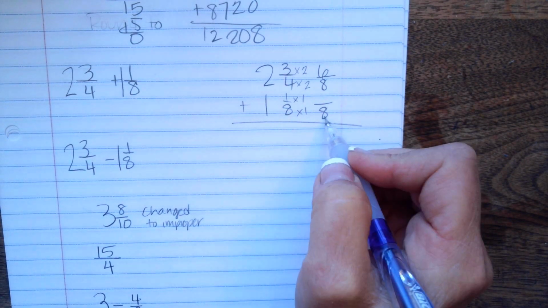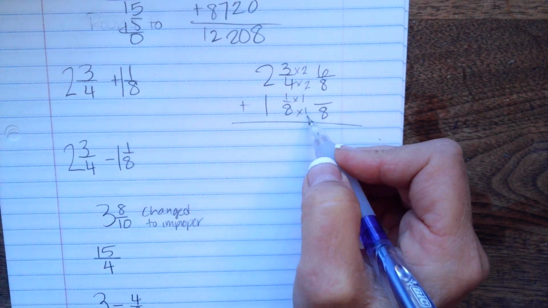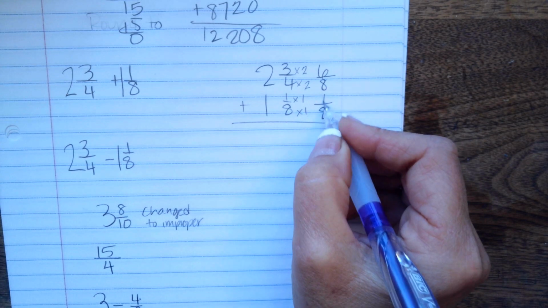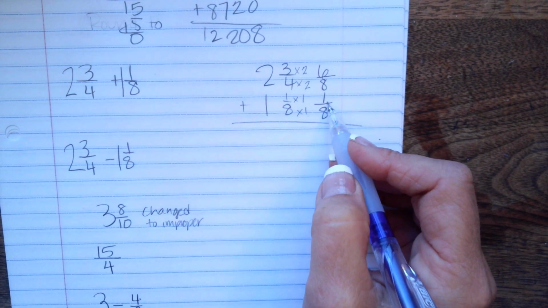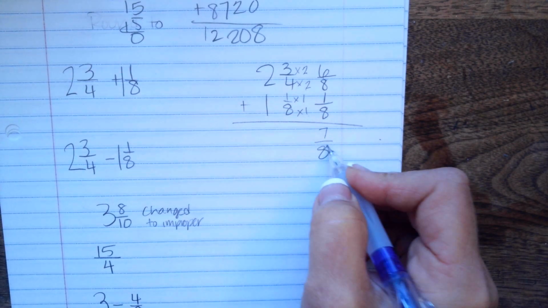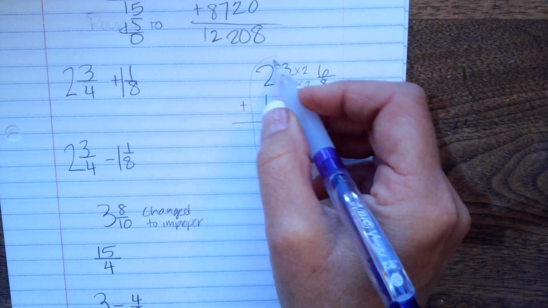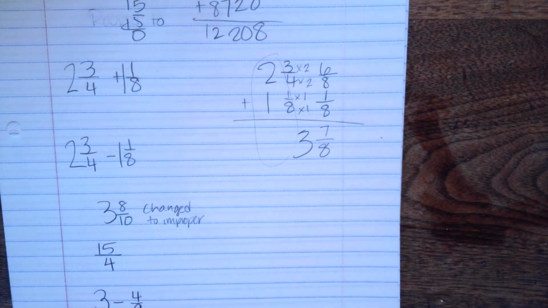And then how do I change an 8 to an 8 by multiplying? I just multiply it by 1. Anything I do to the denominator, I do to the numerator. Now I have the same denominator, so I can just add the numerators. 6 plus 1 is 7, and then eighths. And then I add this right here. 2 plus 1 is 3. So it's 3 and 7/8.